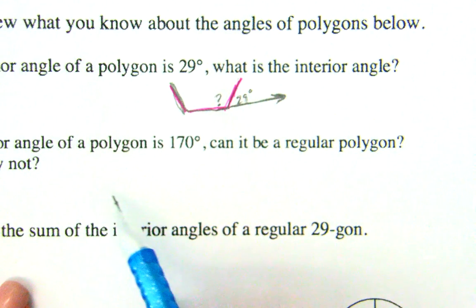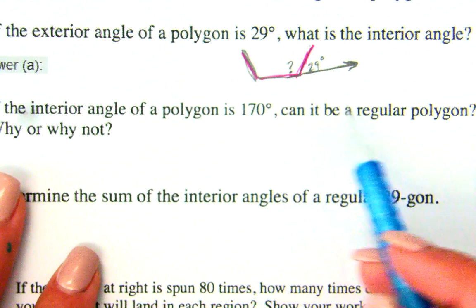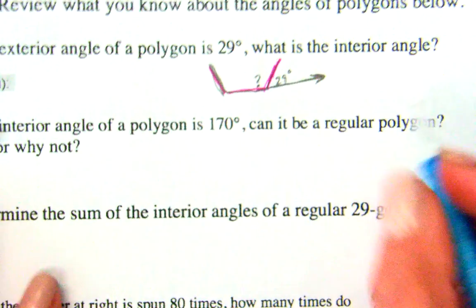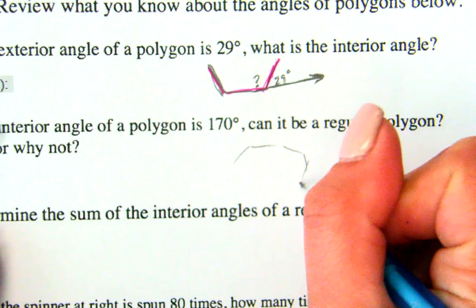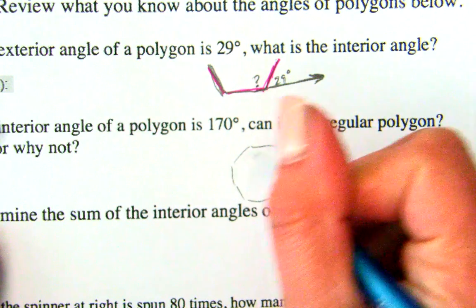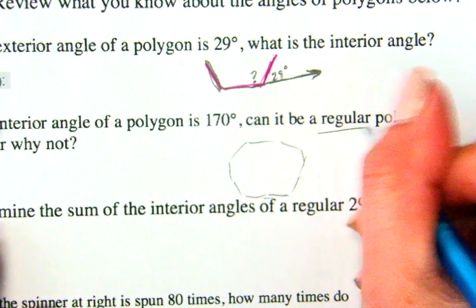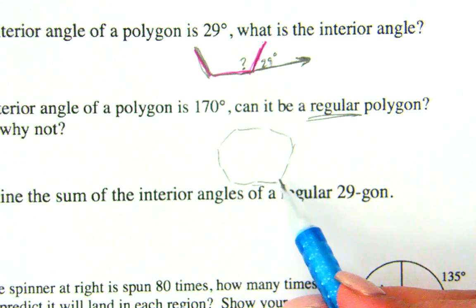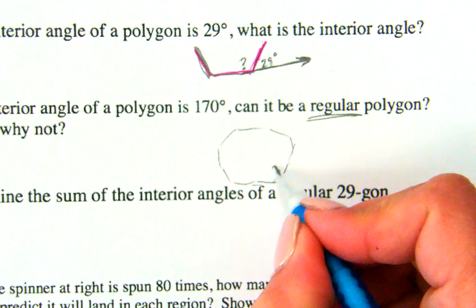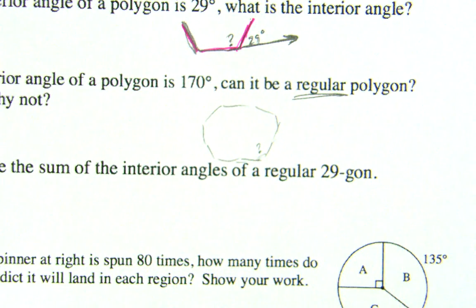Okay, the next one. If the interior angle of a polygon is 170 degrees, can it be a regular polygon? So if you have some polygon with a bunch of sides, they're all equal sides. That's the part with the regular you have to remember. A regular polygon has all equal sides. Will you be able to create an interior angle that's 170 degrees right here? That's the question. Can you ever split this up?